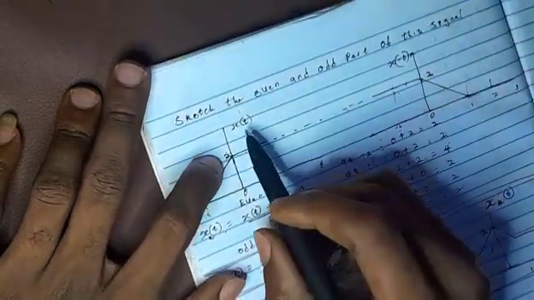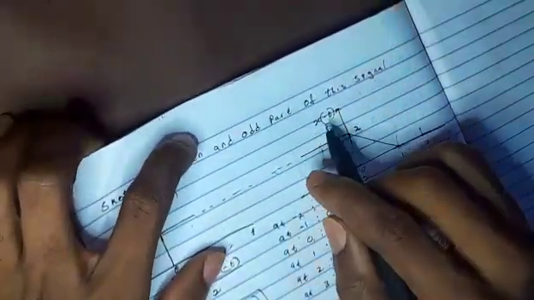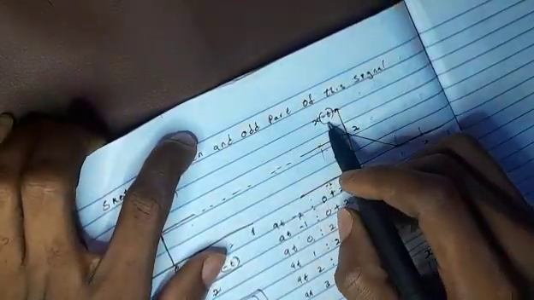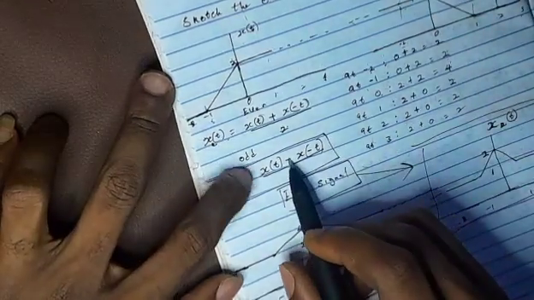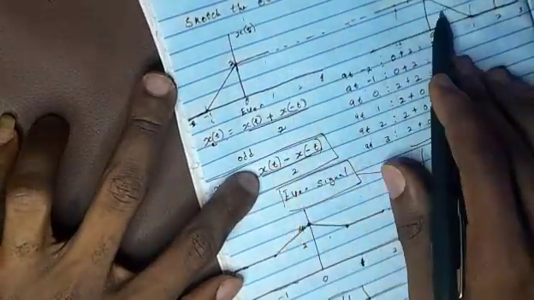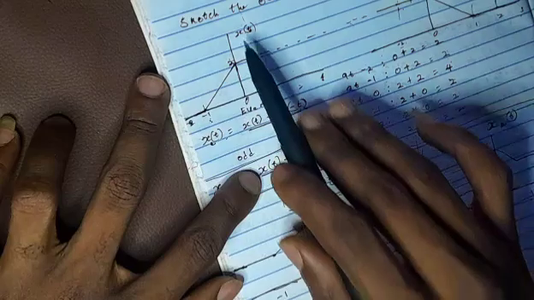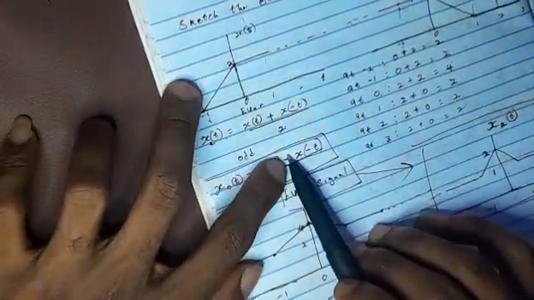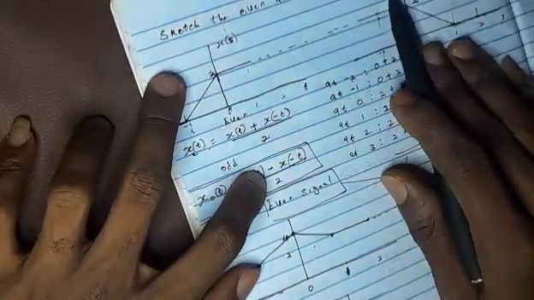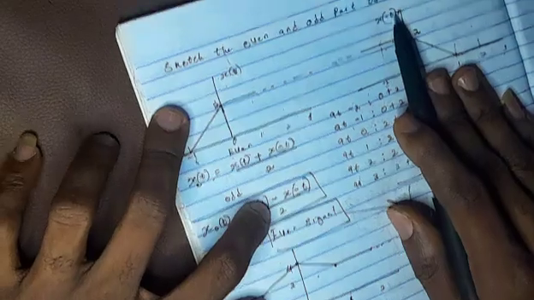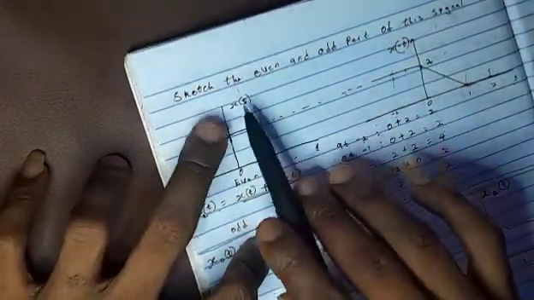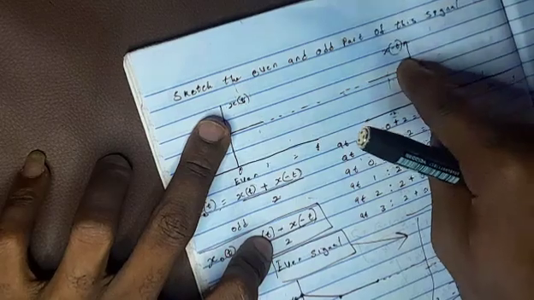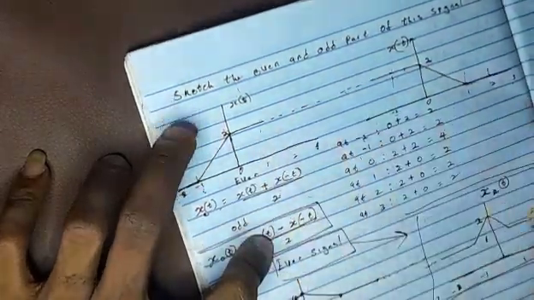We are adding the x of t and the x of minus t together, right? But this time around we're going to be subtracting those two signals from each other. So you are going to be subtracting x of minus t from x of t.